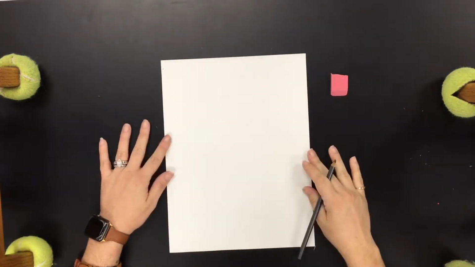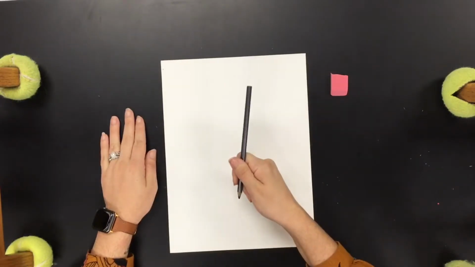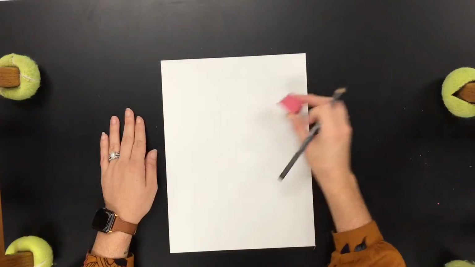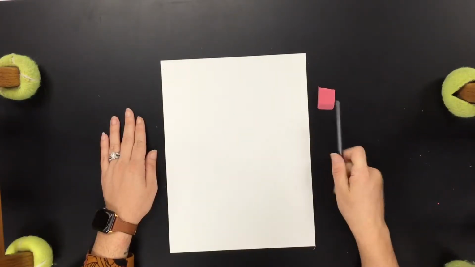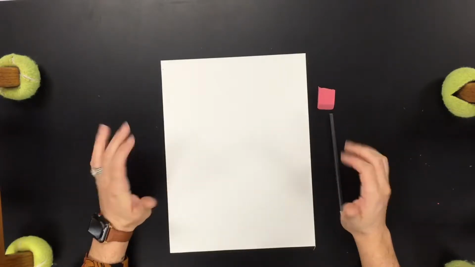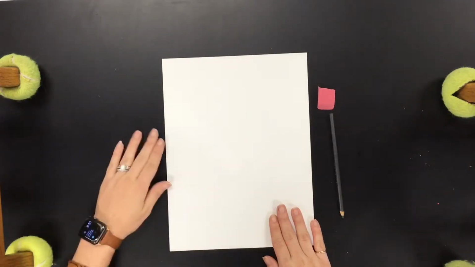First thing I'm going to need is my paper, my pencil, and a pink art eraser. Do we all have those? Awesome. Go ahead and make sure that your paper is up and down like a tall building.